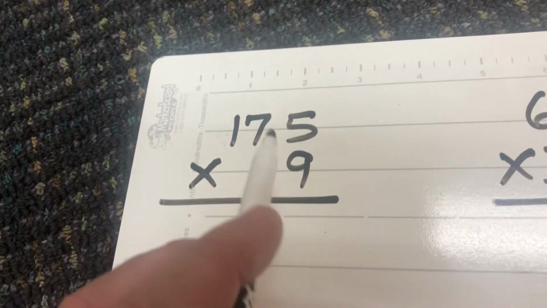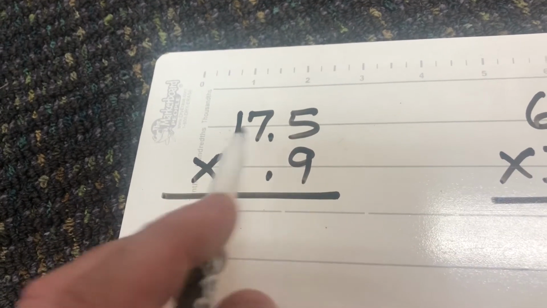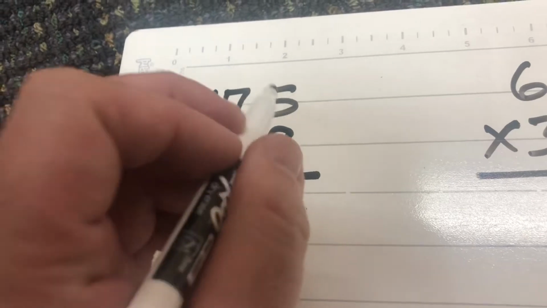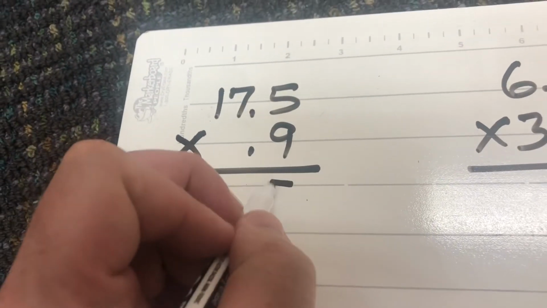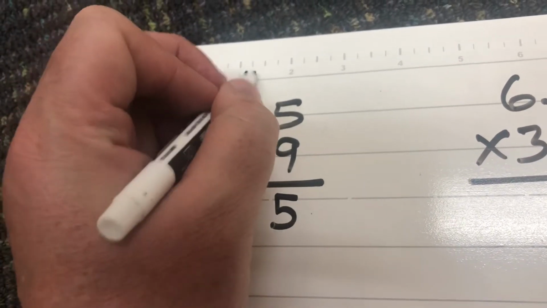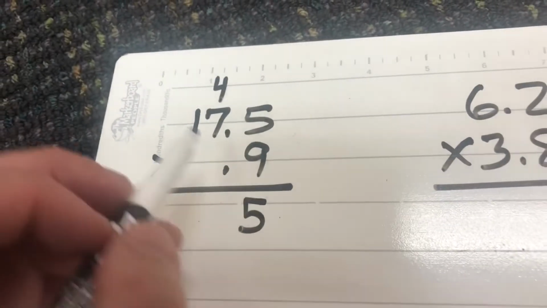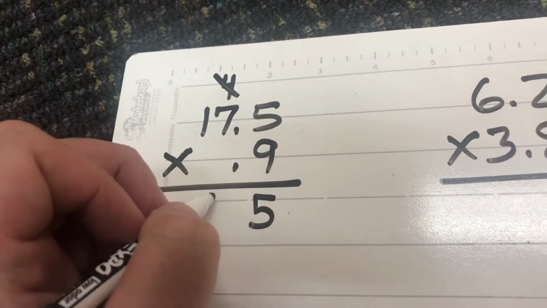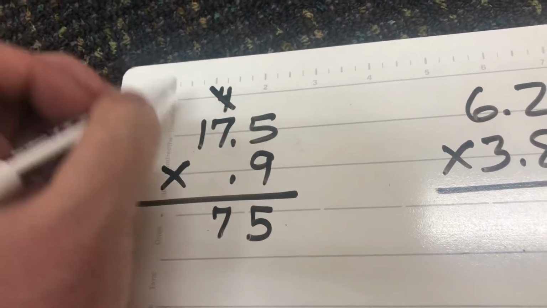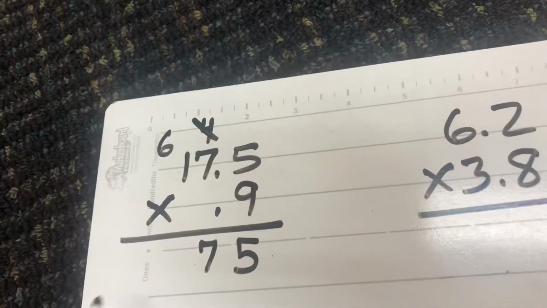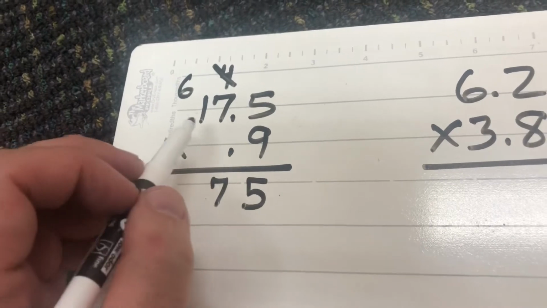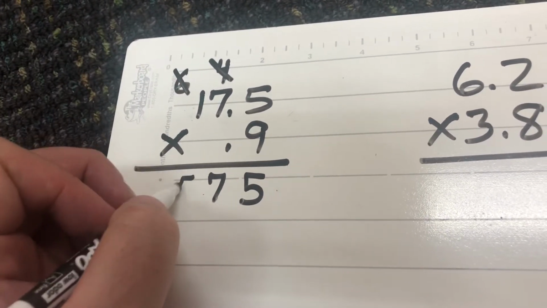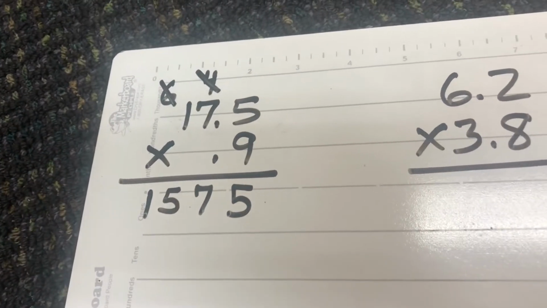Remember, we're going to treat this the same way as we would do 175 times 9. So I'm going to think, well, 9 times 5, that's 45. Put the 5 down, carry the 4. 9 times 7, well, that's 63, plus the 4 is 67, so I put the 7 down, carry the 6. 9 times 1 is 9, plus the 6 is 15.